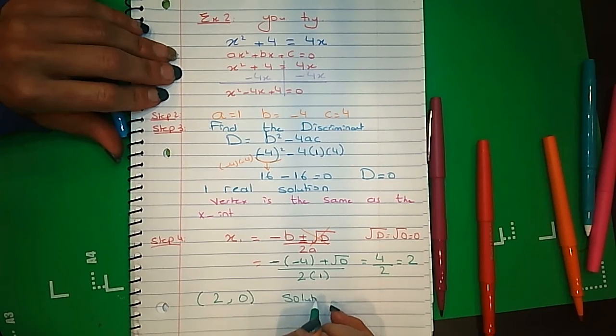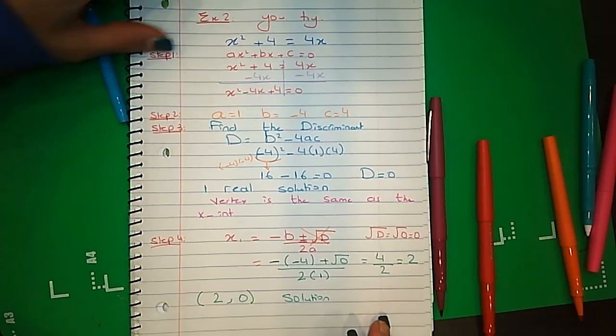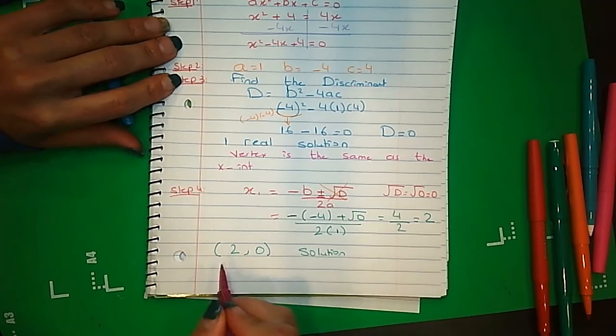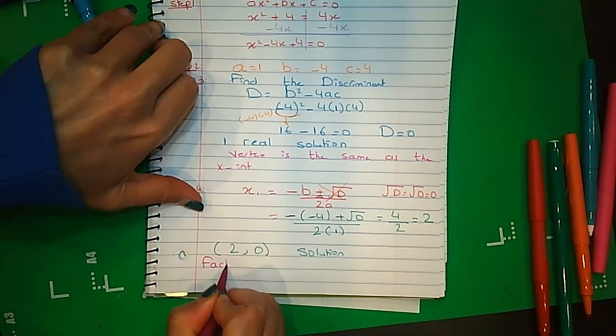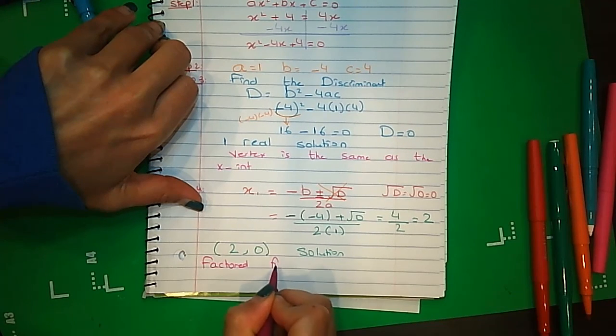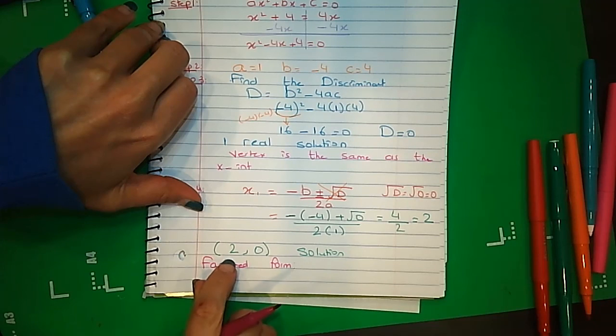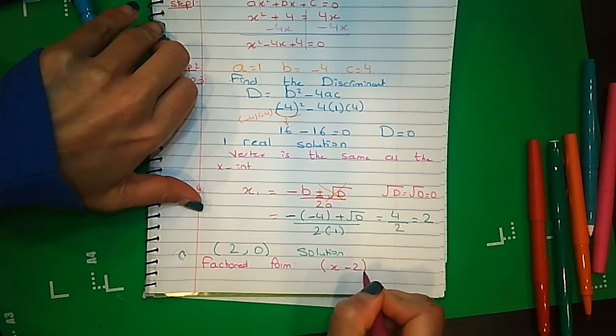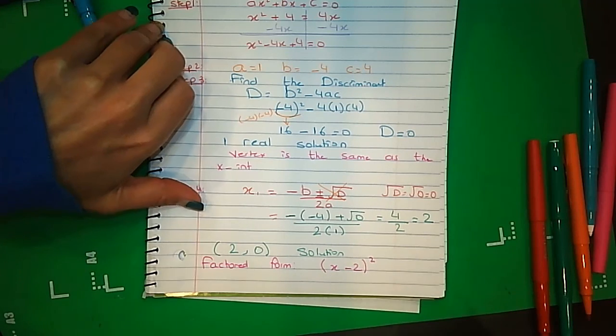And you know what, actually, if I want to write this in a factored form, it's so easy. If you are asked to find the factored form, all you're going to do is take the opposite of this, x minus 2 all squared.